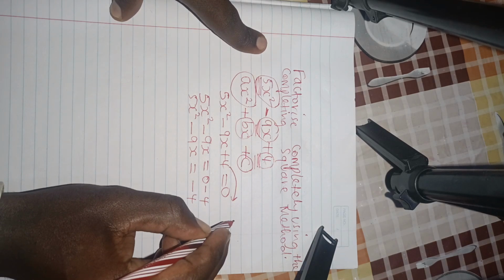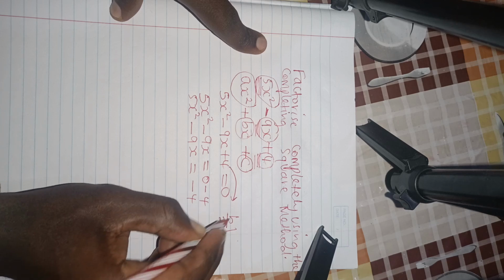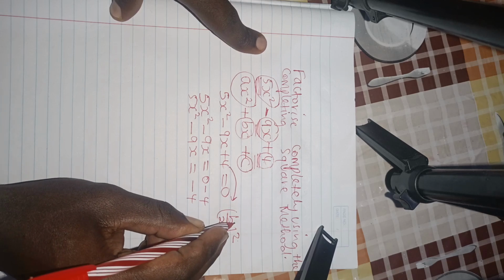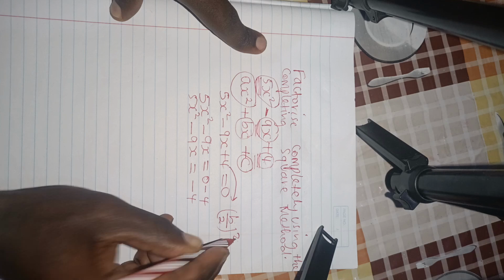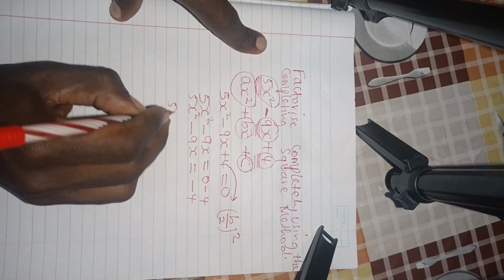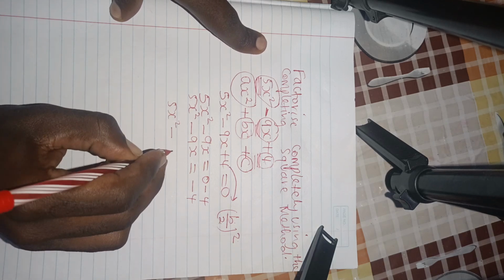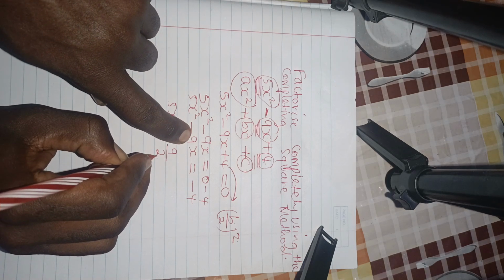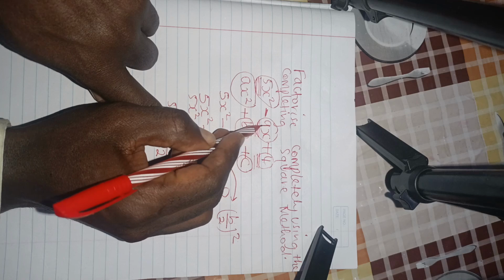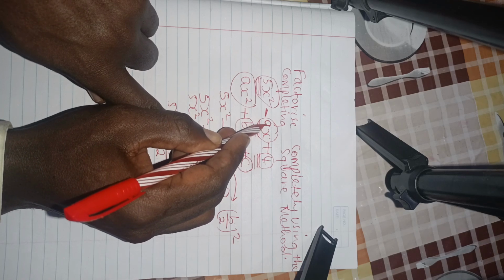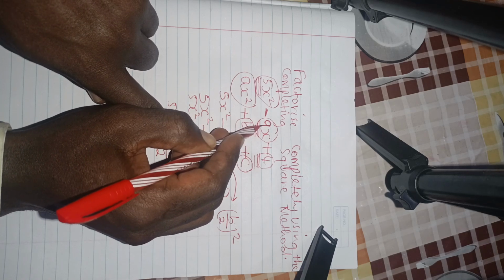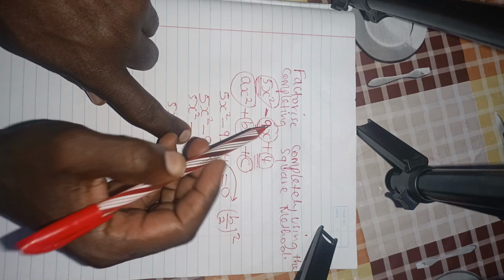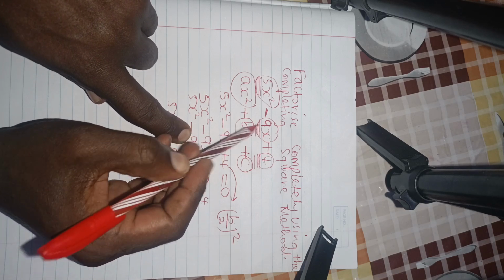Then there's that rule that says b over 2 squared. I take my b, I divide by 2, then I square. So I'll come here and say 5x squared minus 9 over 2, because my b is 9. So b corresponds to 9 in my quadratic equation.